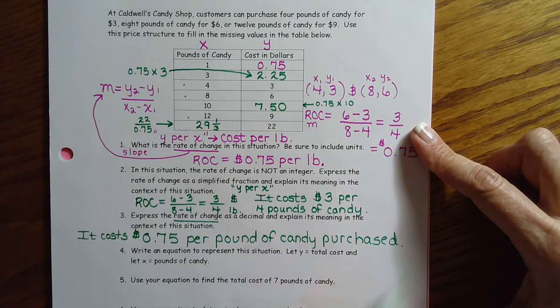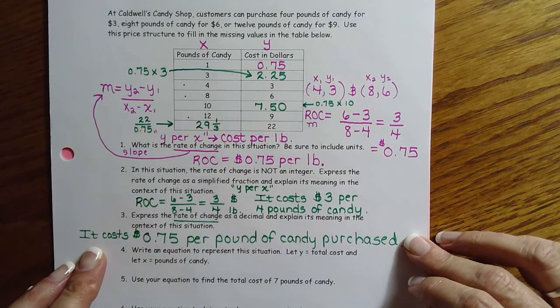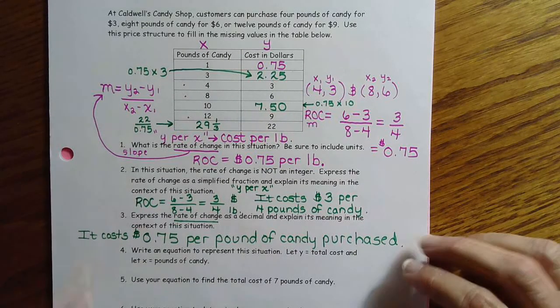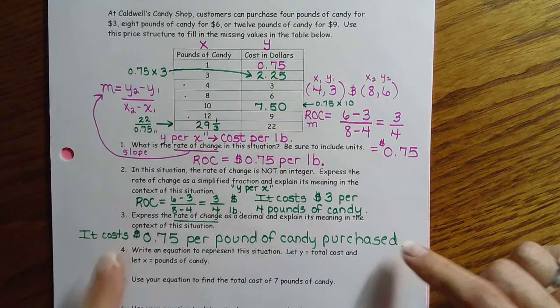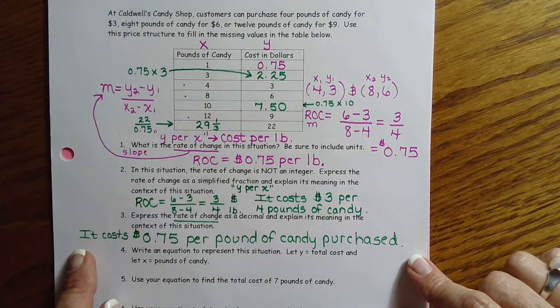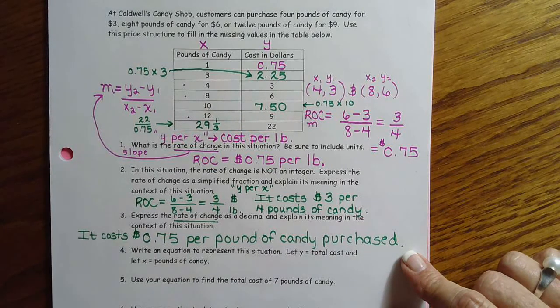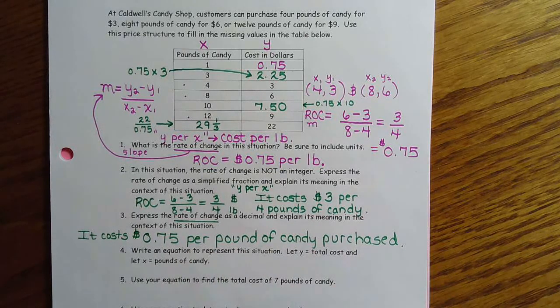So I always get mad at students for writing like, what are those called? What's the English word when it's just part of a sentence? I can't remember what the word is. I'm like, you have to have a noun, or a subject, you have to have a verb. So that's why I added that in. So now it's a full sentence. It's not a fragment. That's what it's called, sentence fragment. So it costs 75 cents per pound of candy purchased.